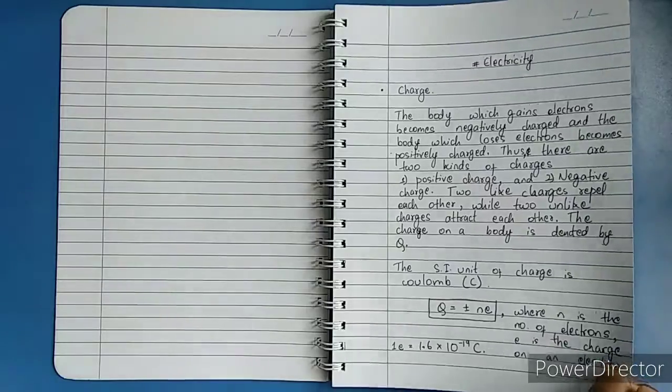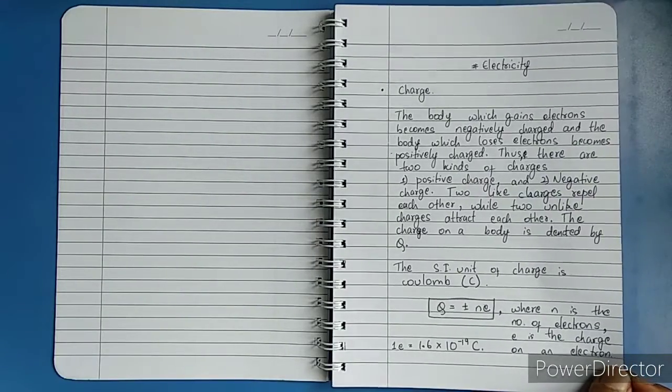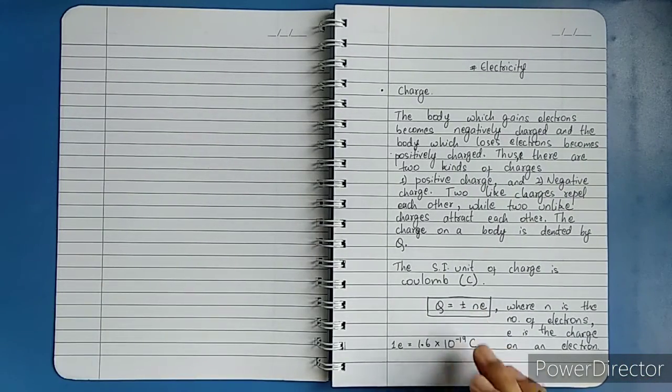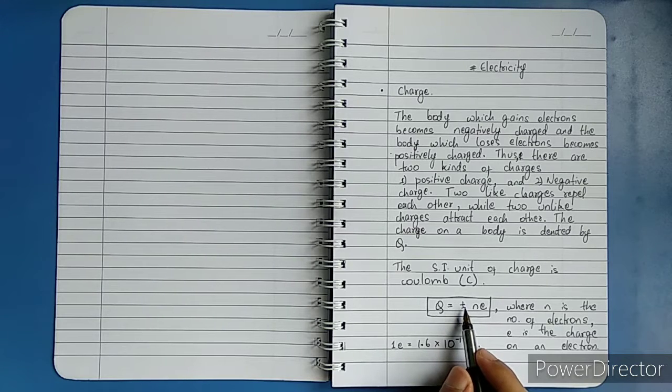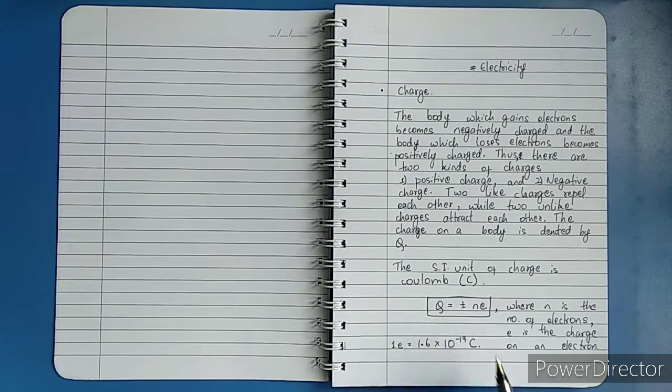Then let's find how many electrons will be required to make up 1 Coulomb. The plus minus is because if there is an excess of electrons, electrons are negatively charged, so we'll take the minus sign. And if there is a deficit of electrons, that is if the electrons are lost by the body, it will become positively charged and will be denoted by a positive sign.